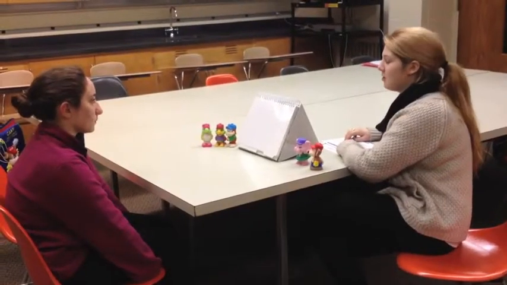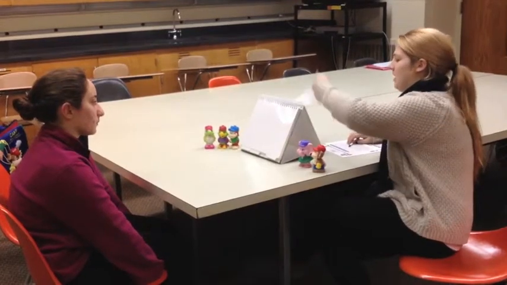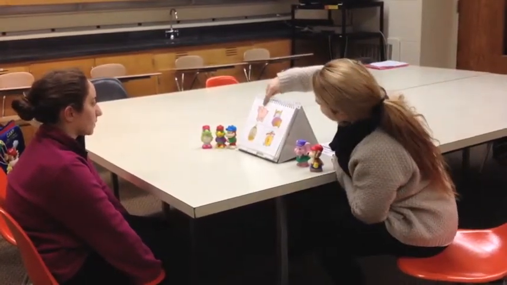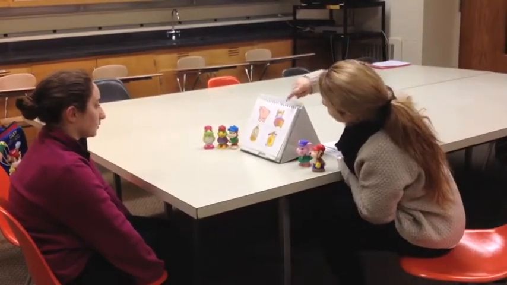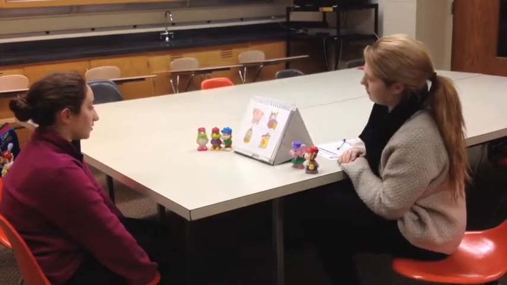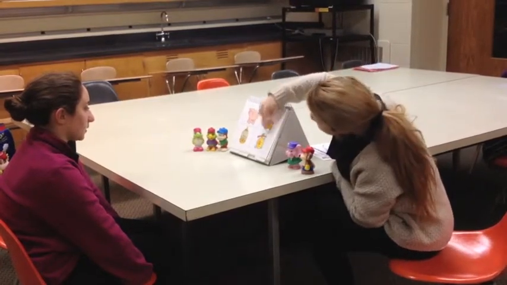Now let's look at some pictures you've already seen. There are a few pictures on each page. Let's start here. What is this? Pig. What is this? Bed. What is this? Cage. What is this? Hive.